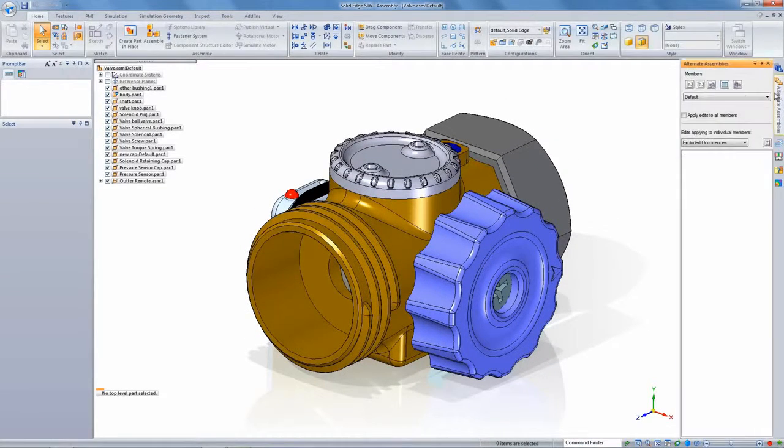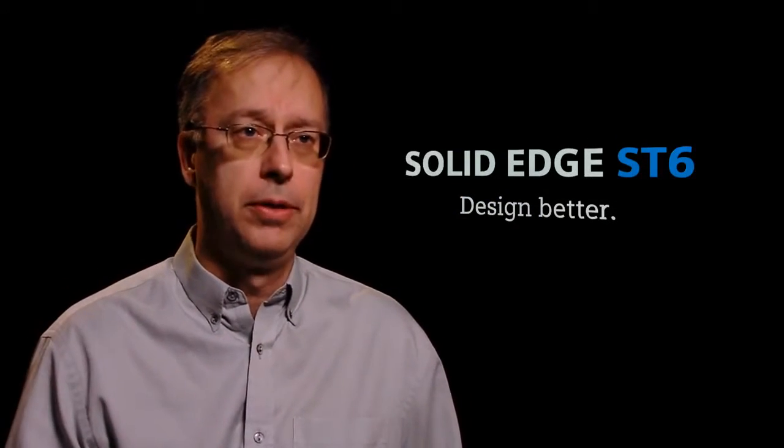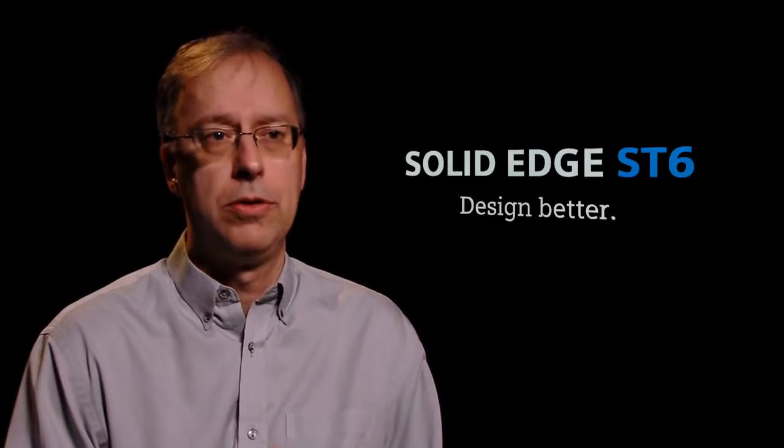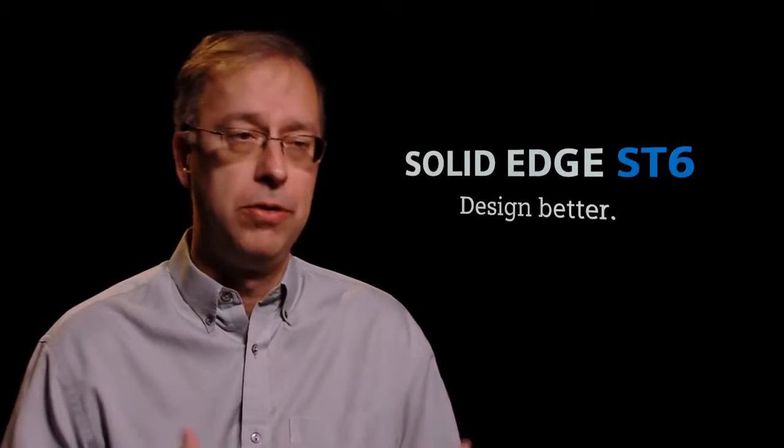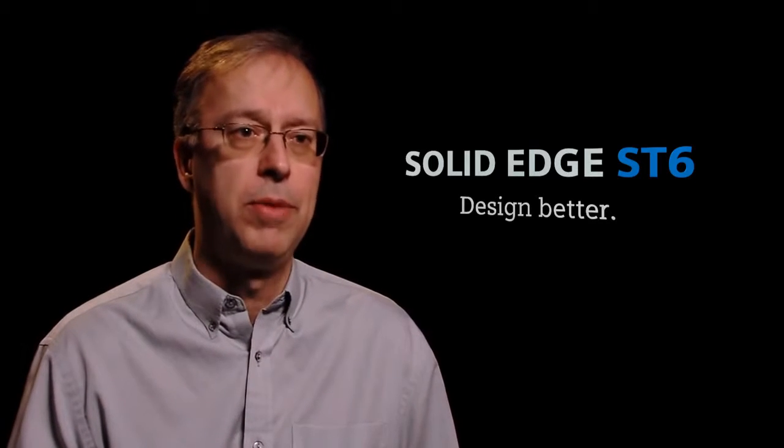Well, it's all about designing better. We have accelerated design processes, so you're able to bring products to market more quickly. And of course, it's about reducing costs as well. So we're talking about faster revisions and better data reuse that allow you to bring your costs down. So with ST6, there's never been a better time to start designing better with Solid Edge.